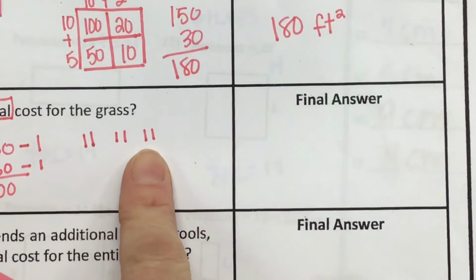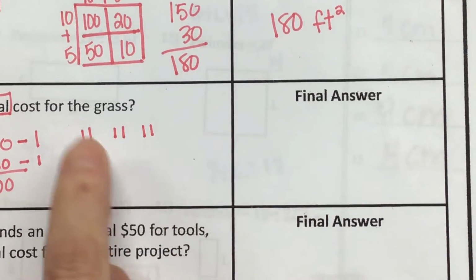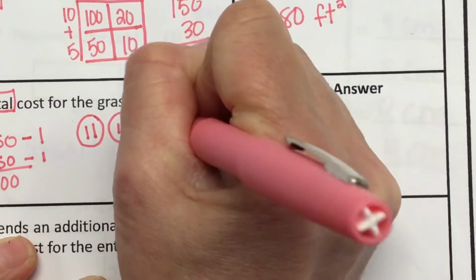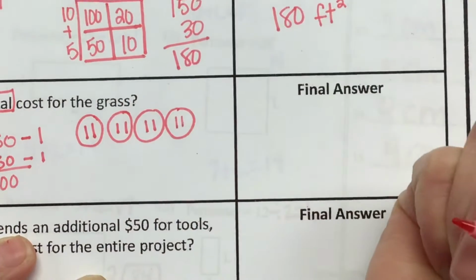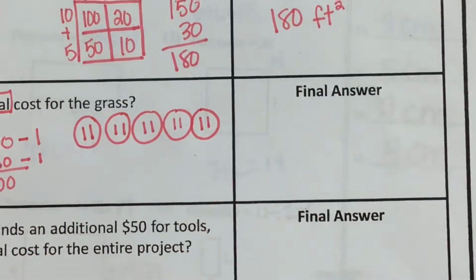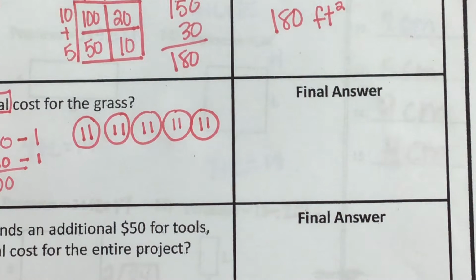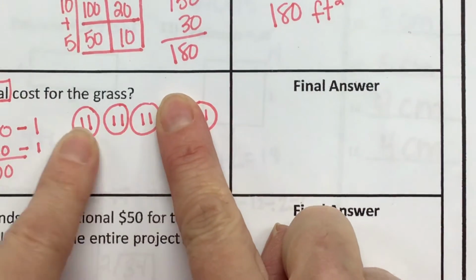How many square feet do I have for $3? 6. 6 divided by 2 is 3, right? Okay, here's another dollar. That gives me 8 square feet. Here's another dollar. That gives me 10 square feet. So for $5, I can do 10 square feet. That's half, right? Half of 10 is 5. Half of 8 is 4. Half of 6 is 3.